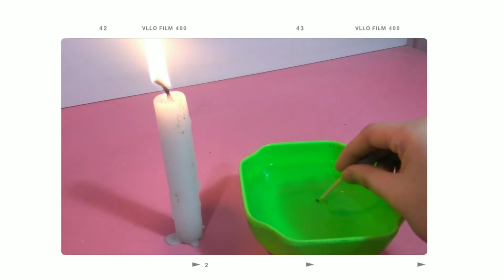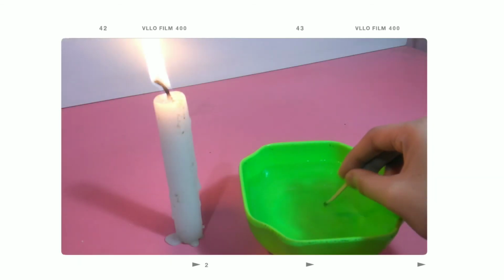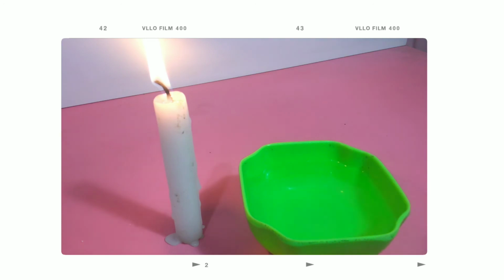Next, soak a matchstick in ice water for 1 minute. Place the matchstick over a lighted candle enough to light it and observe the intensity or color of the lighted matchstick.